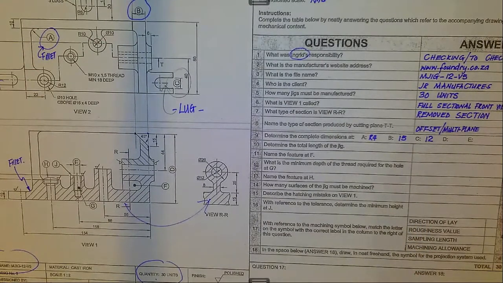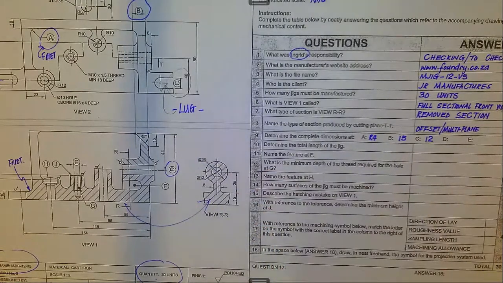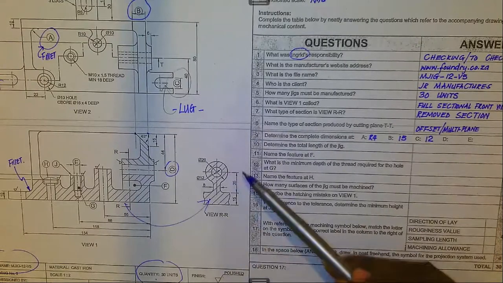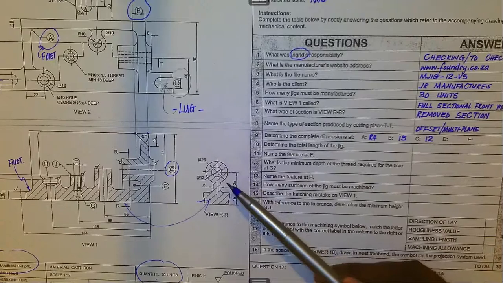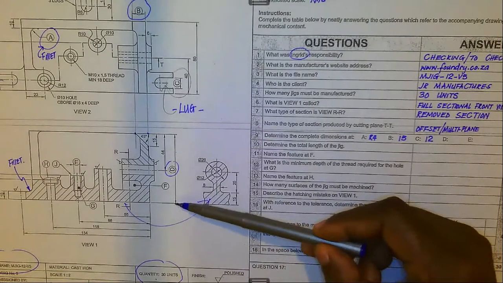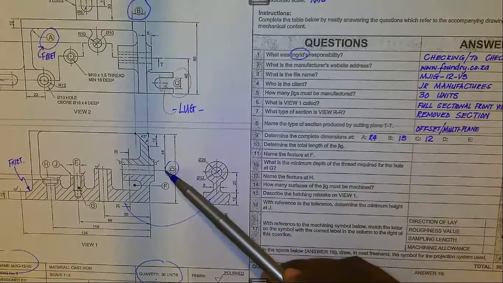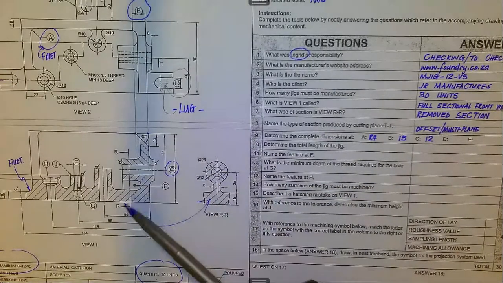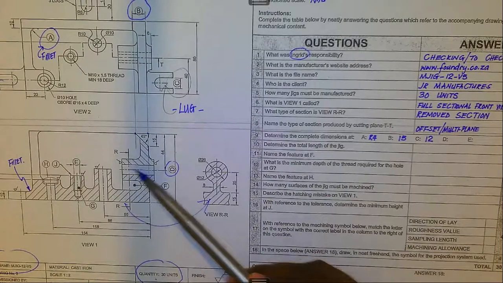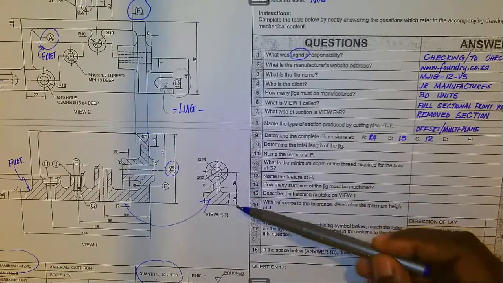Then D. We look for D, always check where we find that D. D is from the bottom to the top. Sometimes you'd find that even that removed section might come in handy in giving you the information you require. So we have D, we have 44 from here to there. Then we have the distance from the center. This is the common center line. From the center line going downwards, we've got 25 and 15.